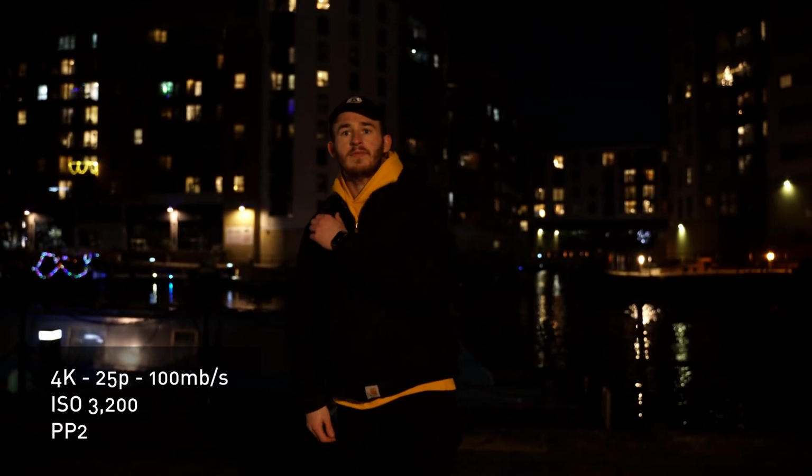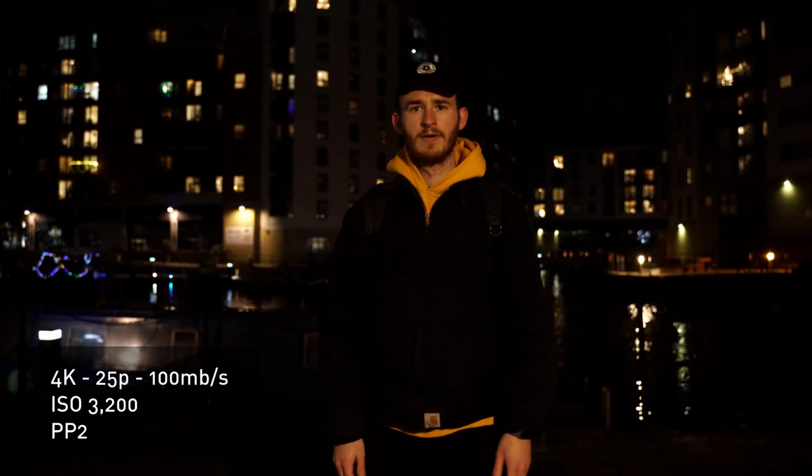Before we get into comparing resolution, frame rates, bitrate, and overall ISO noise, we're first going to have a quick look at the picture profile comparisons, just to see how each of them performs differently in a low light scenario, and why we're going to use picture profile 2 for the majority of these tests. So I just shot a few little samples of me standing around awkwardly at Leeds Docks.